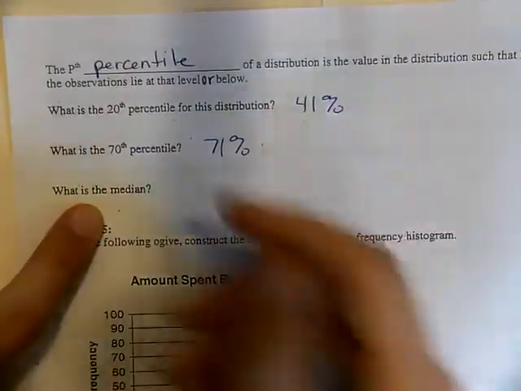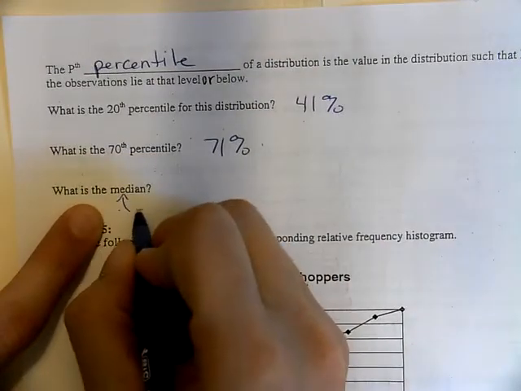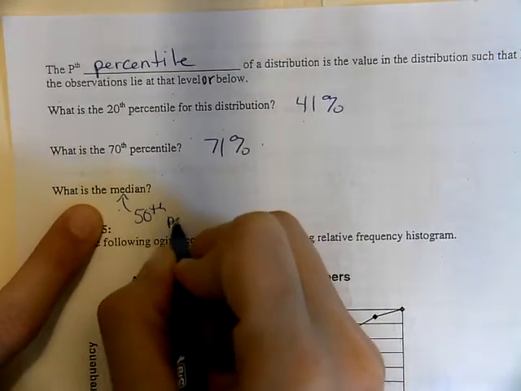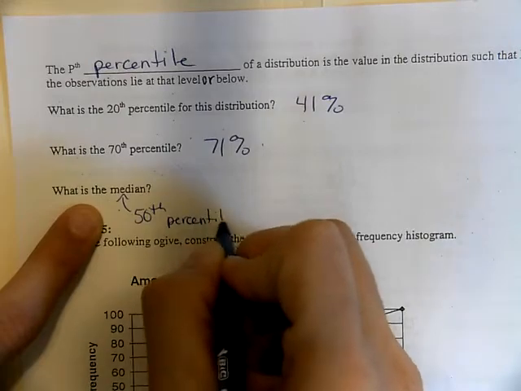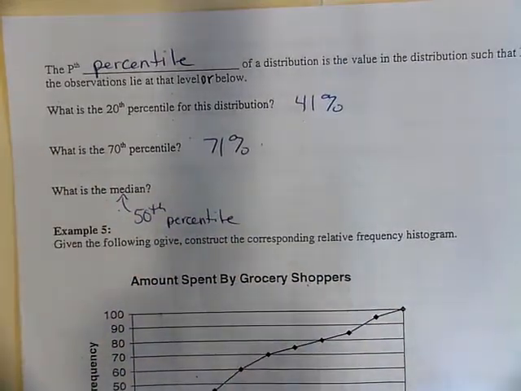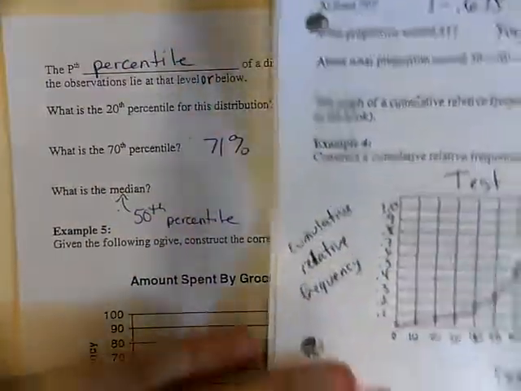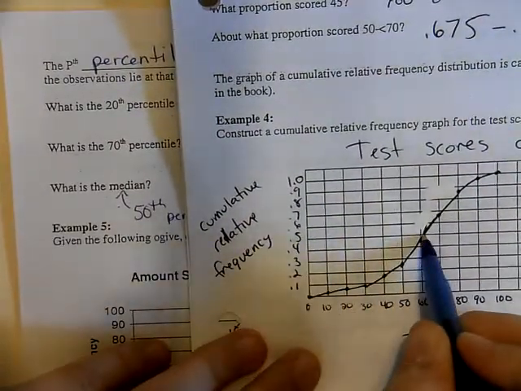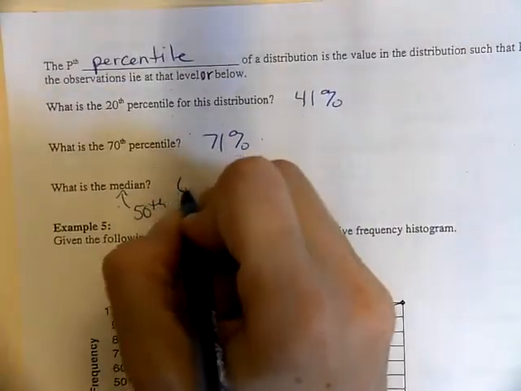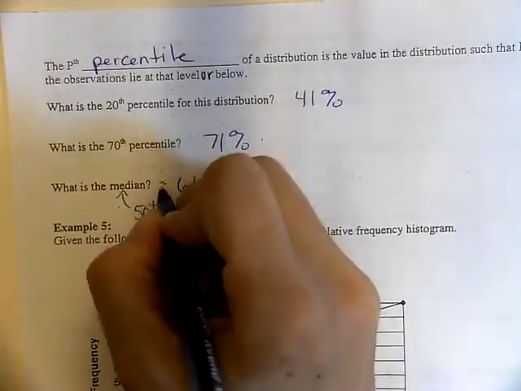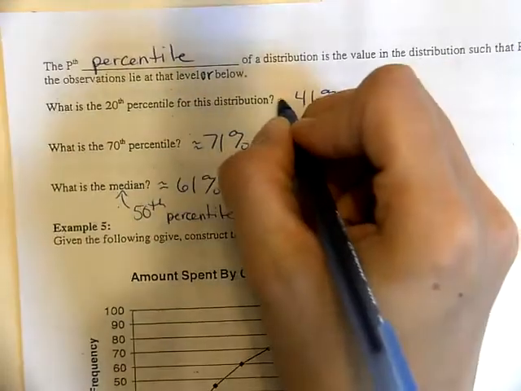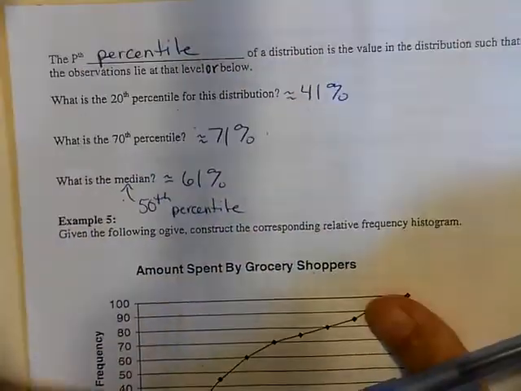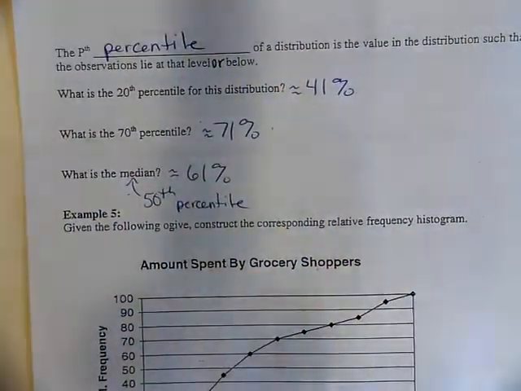The median, now the median you need to think that's the 50th percentile. So, because that's the middle. So if I look here, 50.6, about 61%. Again, these are all approximations, so we'll put little squigglies. So it doesn't tell you like exact, but it tells you about.